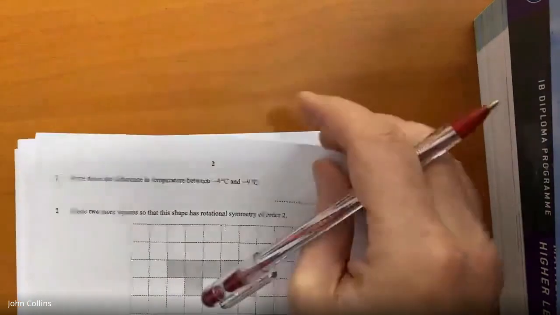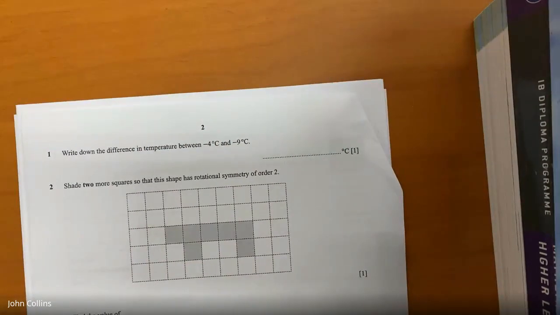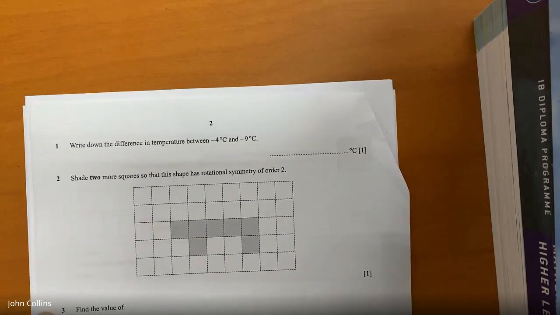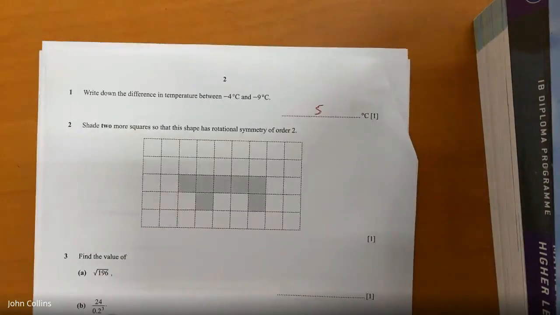All right, so correct as I go, and we'll see what kind of grade you would get. All right, write down the difference between -4 and -9, Alberto. I wrote +5. Yeah, just 5 is fine. Just 5, plus 5 is okay as well.